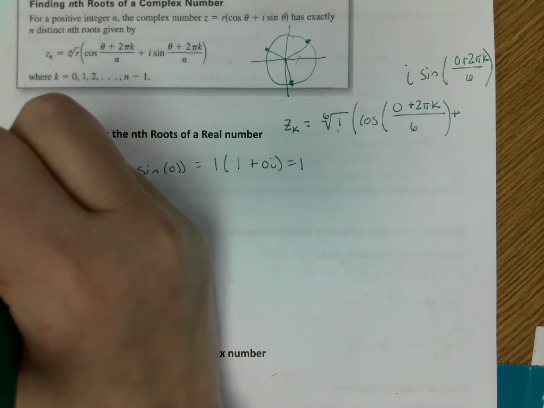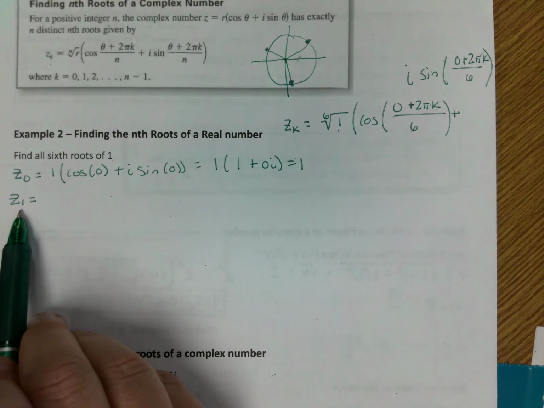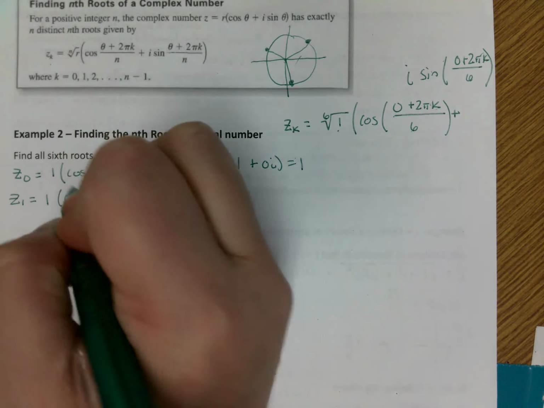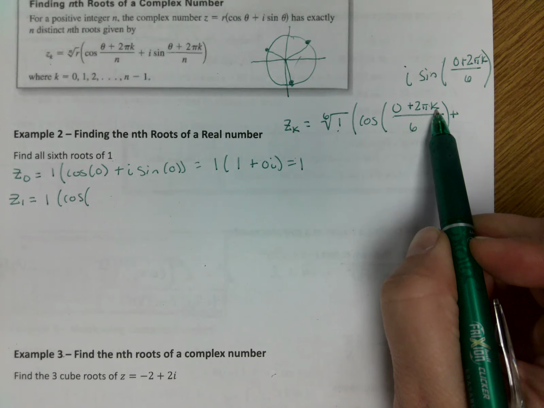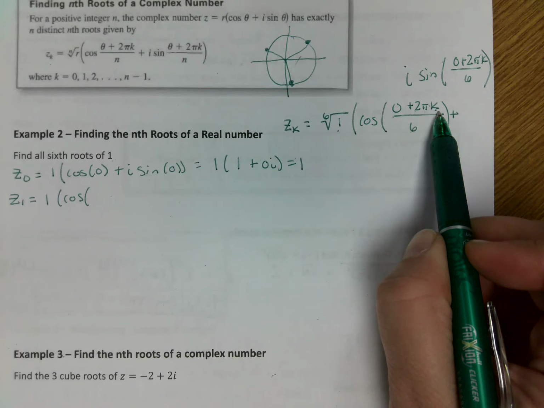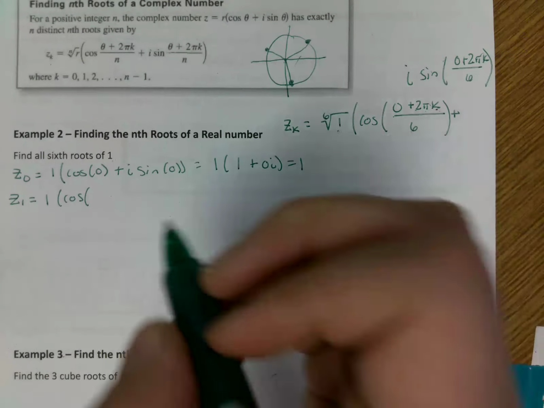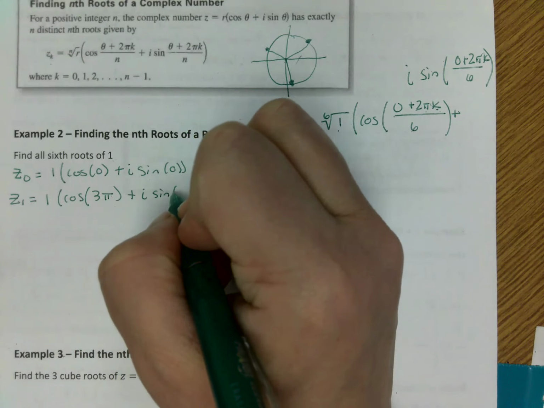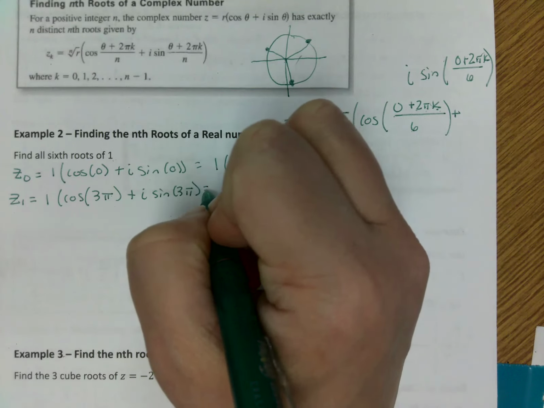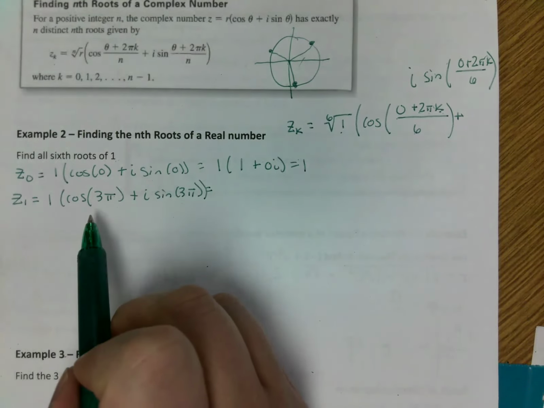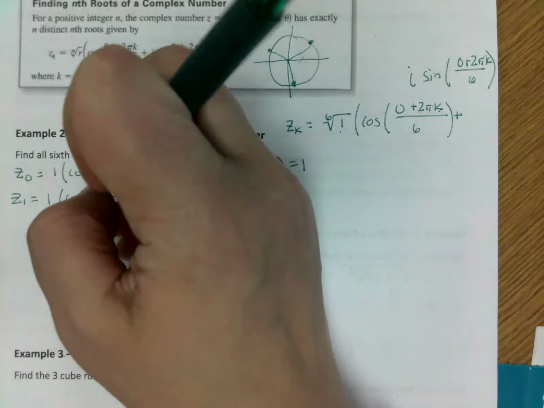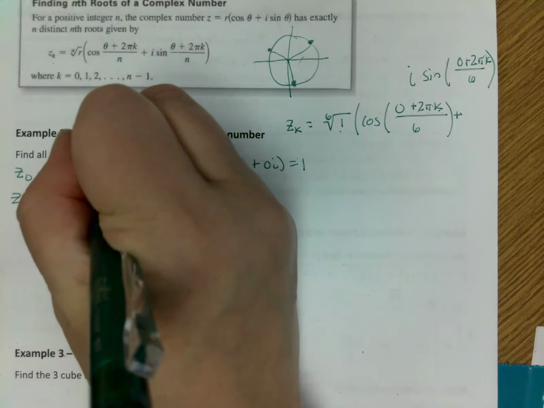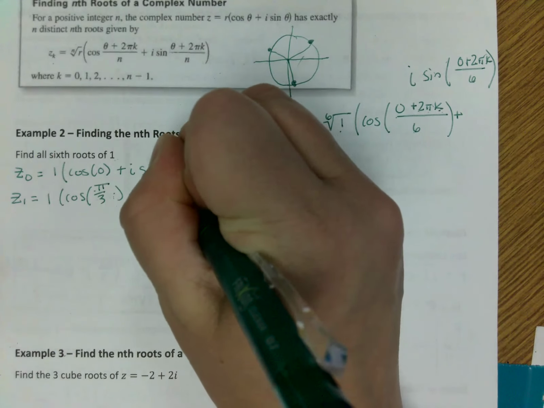So now if I look at my next root, my second root, now I have a 1. So when I plug this in, this is still 1. Now this would be cosine. I plug 1 into this spot right here. So this becomes 2 pi times 1, which is 2 pi divided by 6, which is pi over 3, plus I sine of pi over 3.